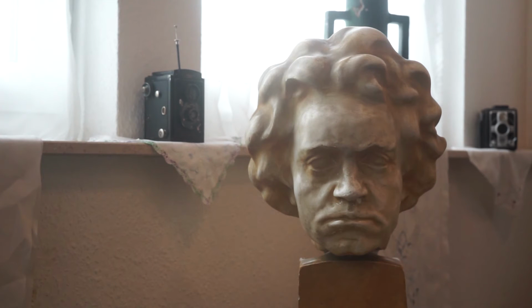I focused right on his nose, and that is because there's a little chip in it, and that makes it easier for me to focus. So yeah, that is the minimum focusing distance of the Leica M.